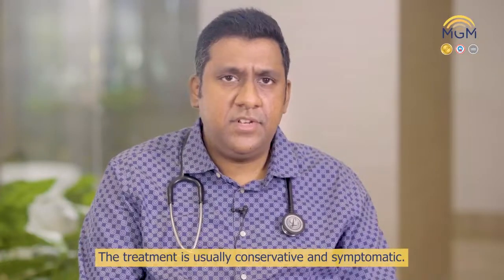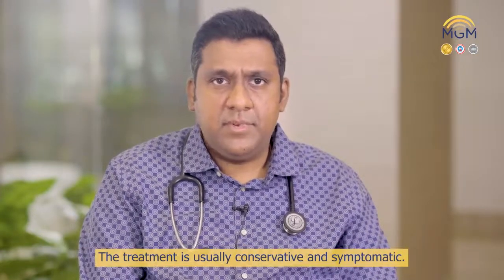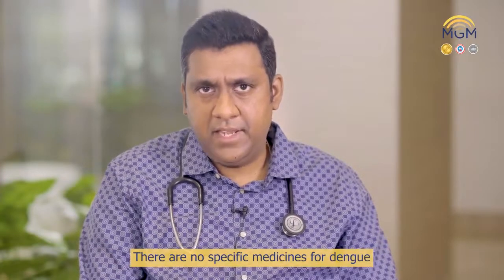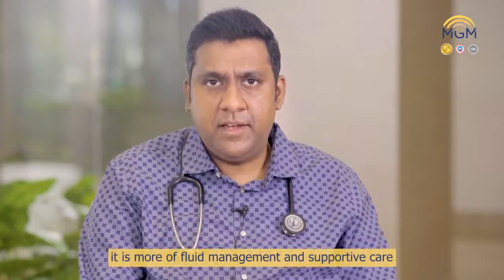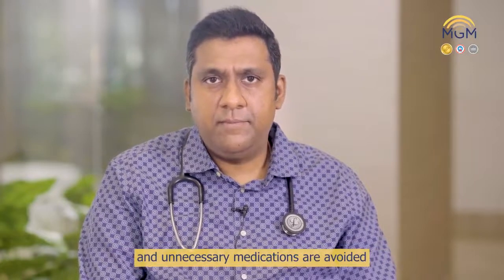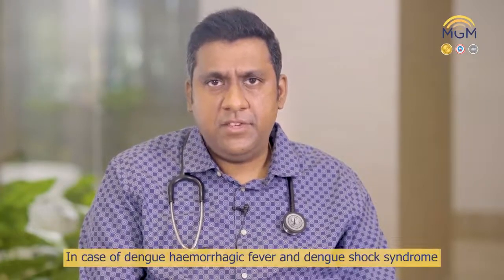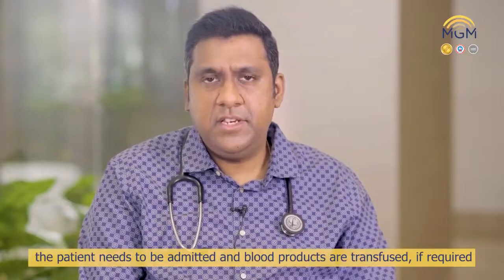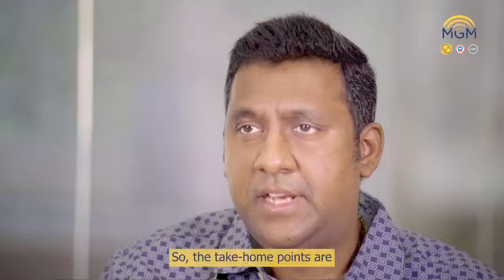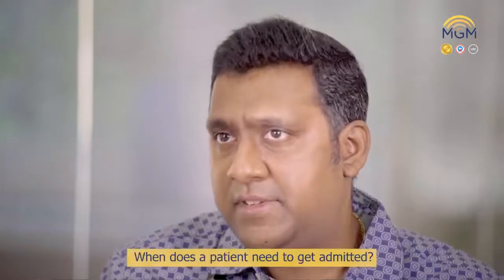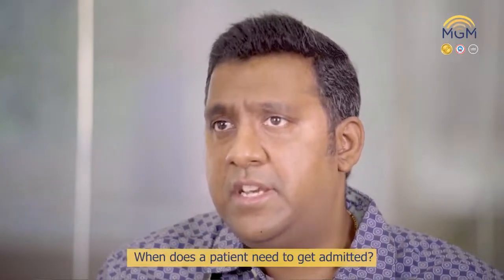The treatment is usually conservative and symptomatic. There are no specific medicines for dengue. It's usually more of fluid management and supportive care, and unnecessary medications are avoided. In case of dengue hemorrhagic fever and dengue shock syndrome, the patient needs to get admitted and blood products are transfused if required. The take-home messages are: when does the patient need to get admitted?